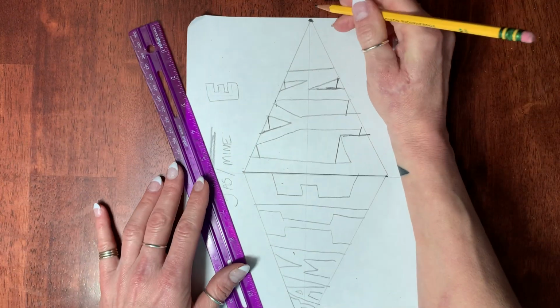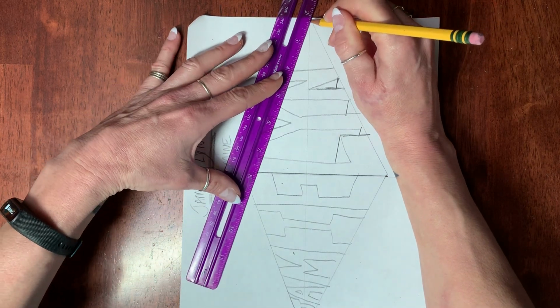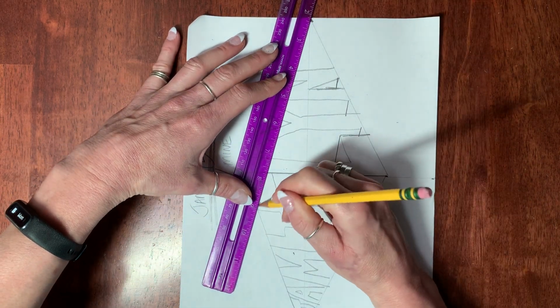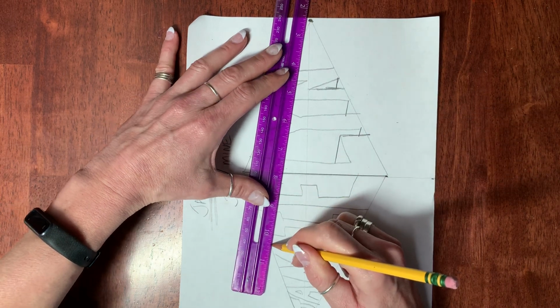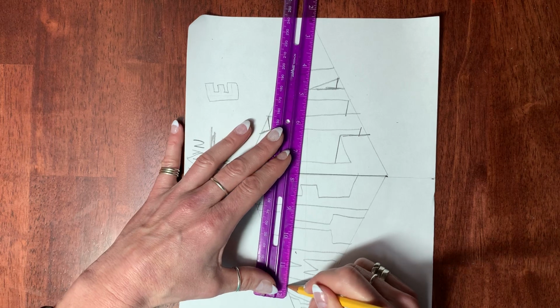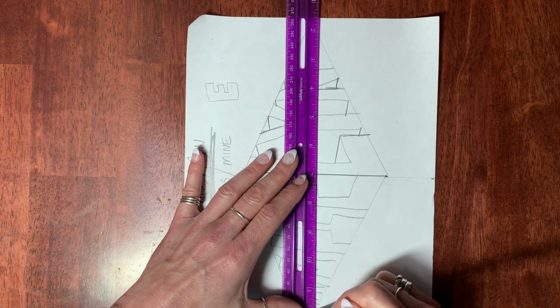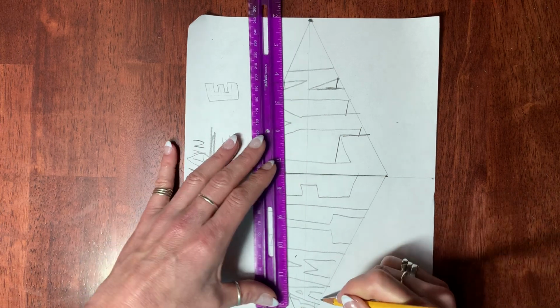Put your pencil on the vanishing point. Slide your ruler till you hit the edge of a letter. And they will all go over to the other side to the vanishing point. And also the bottom of the letters.